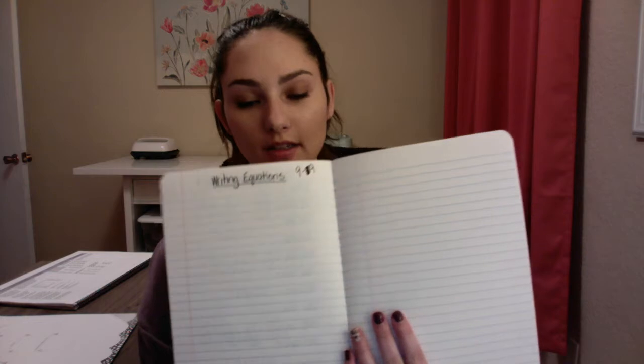What I would like you to do now is to turn to your next clean page in your notebook. So please make sure that you're using both the front and the back of each page and that we're not skipping any pages in our notebook. So I'm turning to my next clean page, and on the top, I'm going to write the title of this activity, which is writing equations, and then I put the date. I accidentally put 9-8 right here, so I just scratched it out and put 9-9, and then writing equations.